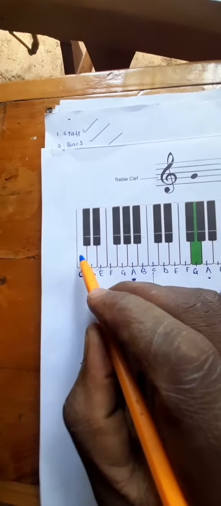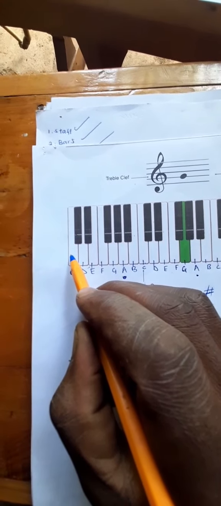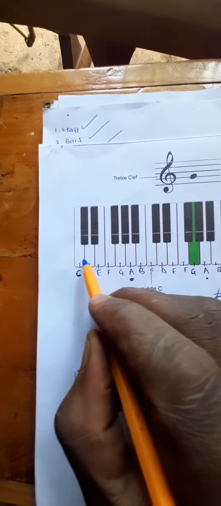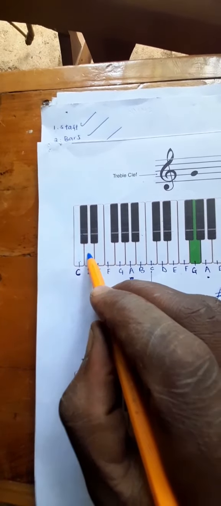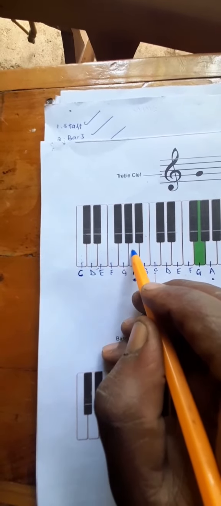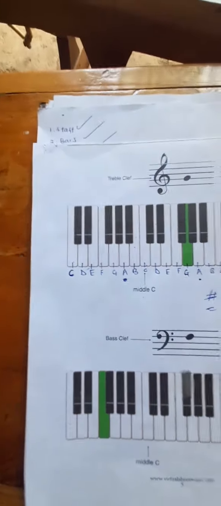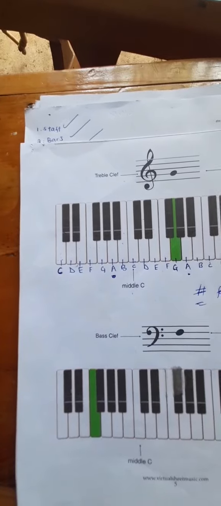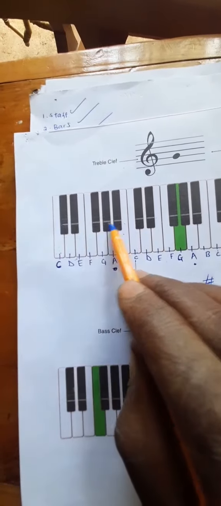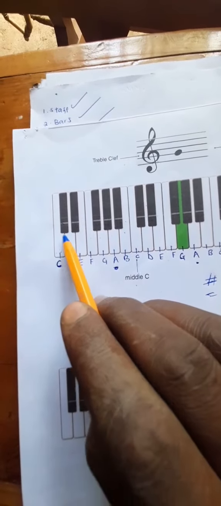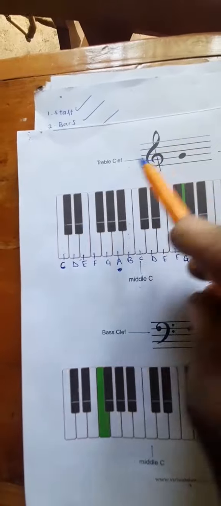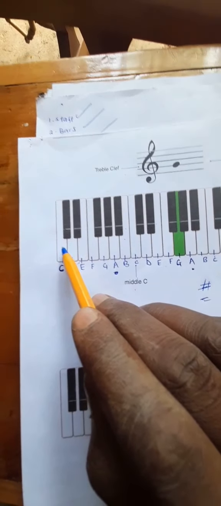Don't be confused, because if I count the keys of the piano, I will not count 1, 2, 3. No, I'll count 1, 2, 3, 4, 5, 6, 7, 8, 9, 10, 11, 12. That's how we count the keys on the piano. You don't skip, because these black keys are independent. They are keys on their own, just in the middle. We shall talk about tone and semitone when we handle a piano lesson.